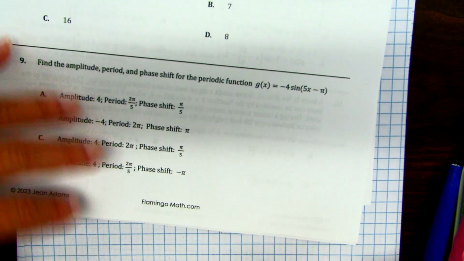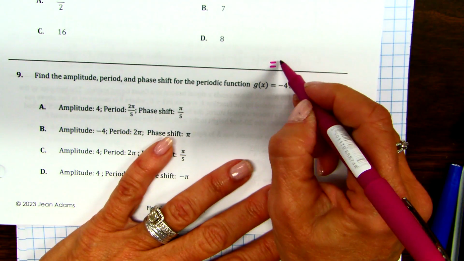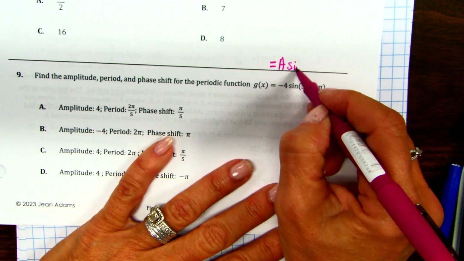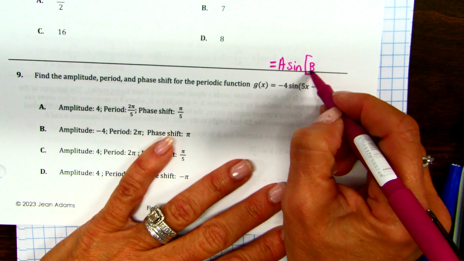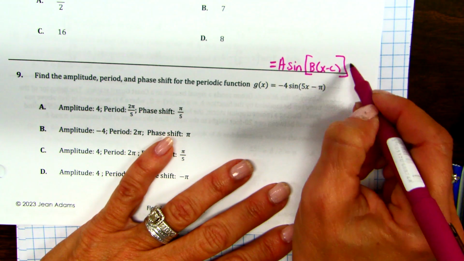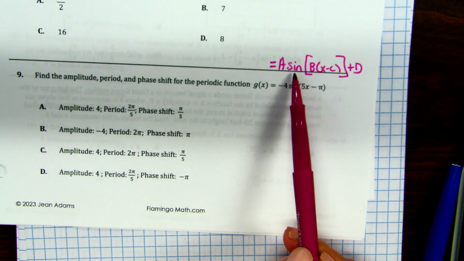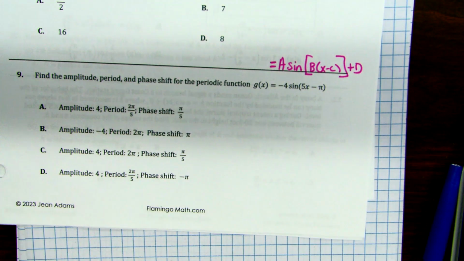All right, number 9. I might have talked about this yesterday, so let me just do it kind of quickly for the video, if nothing else. We have been working with sine and cosine and where the letters are and what they mean for pretty much 2 weeks now. So we're used to seeing everything look like that. And you can replace sine with cosine. It's the same A, B, C, D.